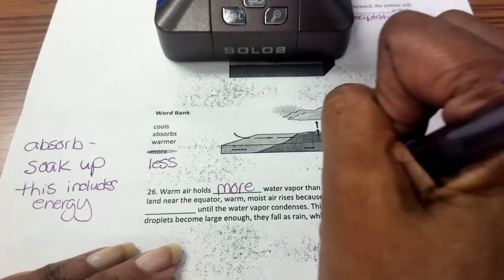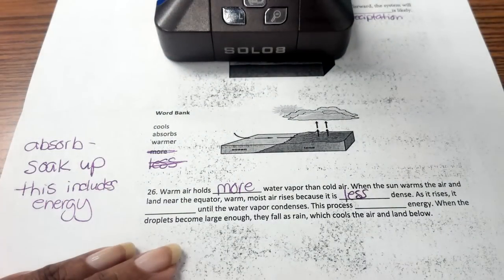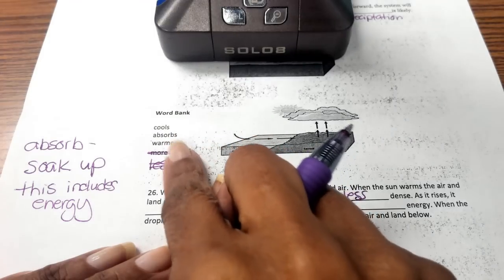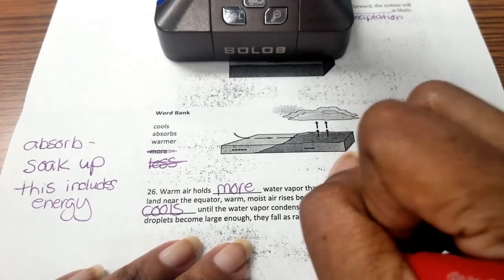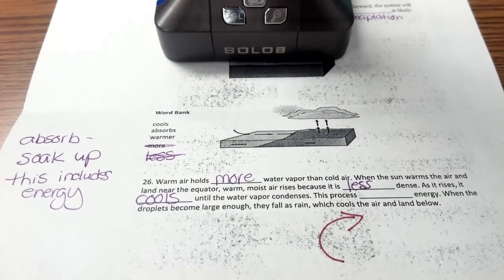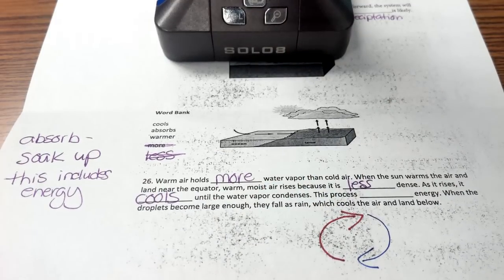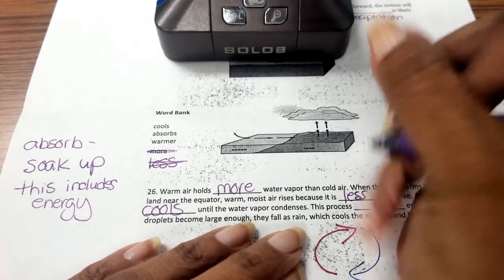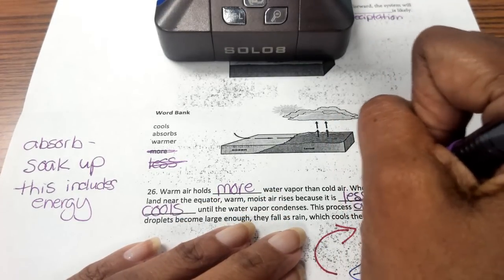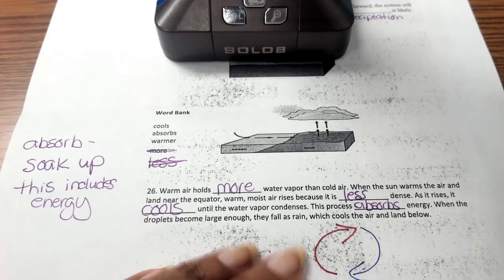It's less dense. It rises until it cools. And I'm going to draw this convection current again. Warm air rises, and then colder air sinks. This process blanks energy. This process absorbs or soaks up energy. And then when the clouds and the water droplets become large enough and it gets too full, you have rain.